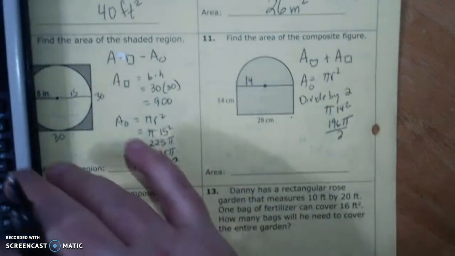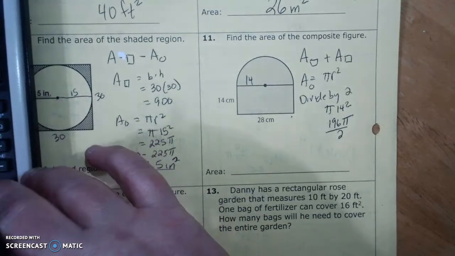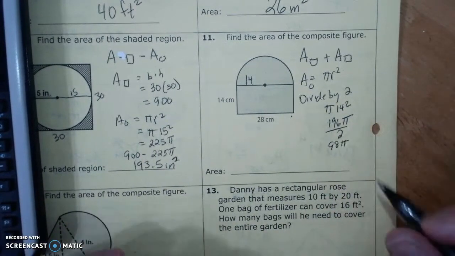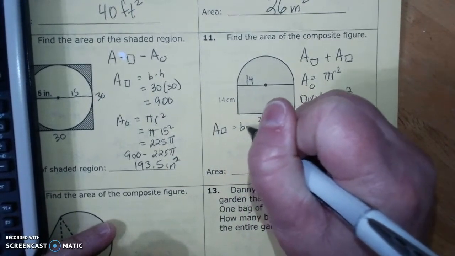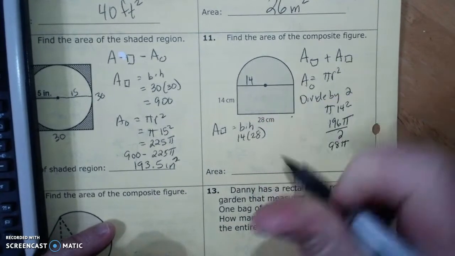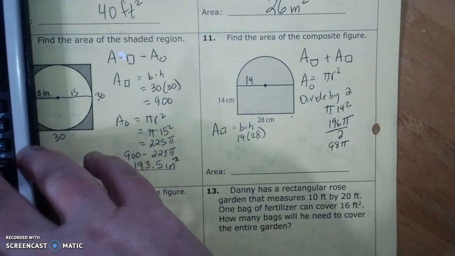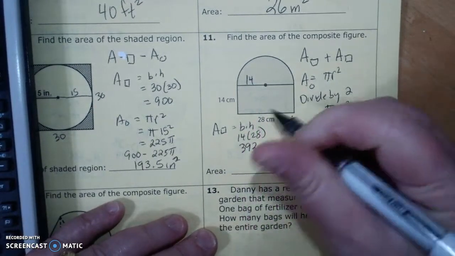That seems familiar. 196 divided by 2 is 98 pi. And then the area of my rectangle is base times height, which is 14 times 28. I have a formula. I have my substitution. I grab my calculator and I multiply in my calculator.